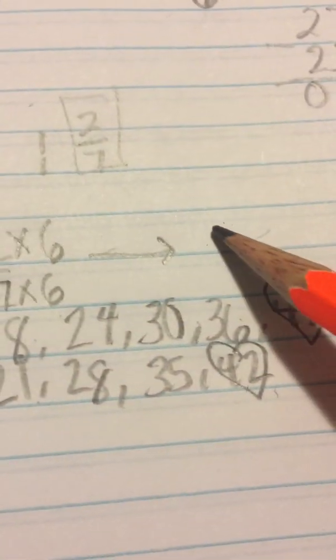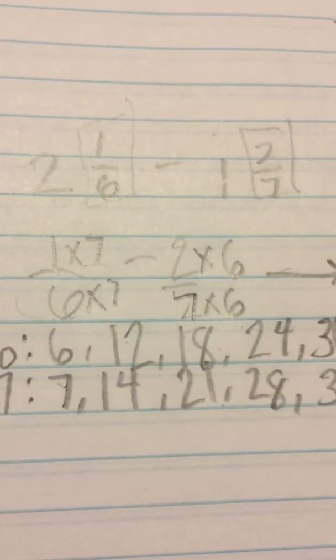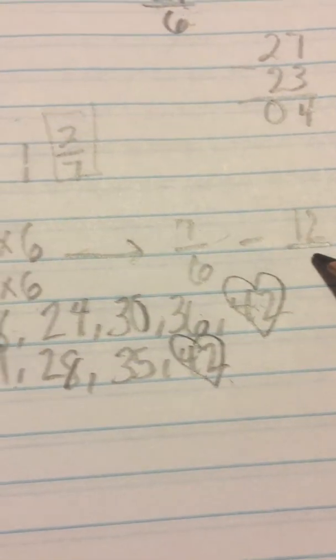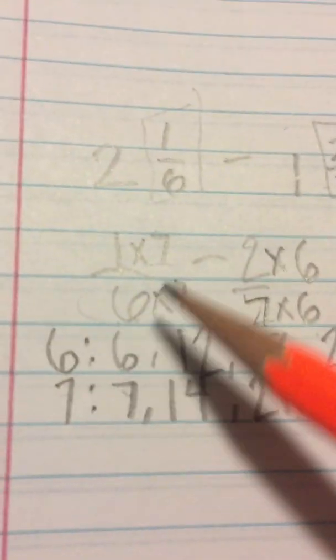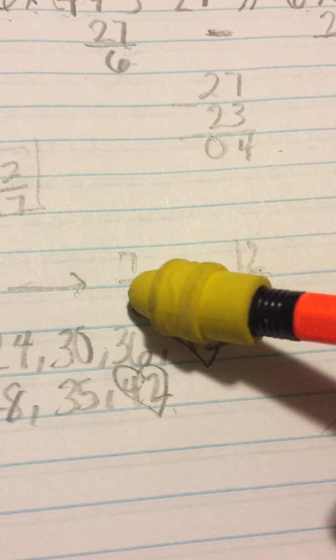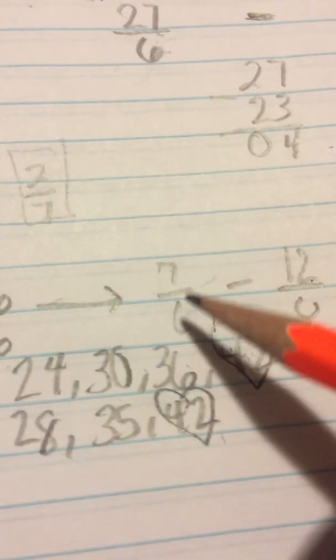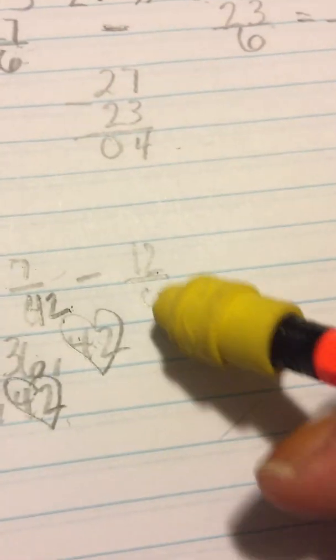1 times 7 is 7 over 6 minus 2 times 6 is 12 over 6. No, why am I saying 6? I'm sorry. 6 times 7 is 42. The bottom should be 6. I'm sorry, guys. It should be 42, because that's the common denominator, right? So, I caught myself.